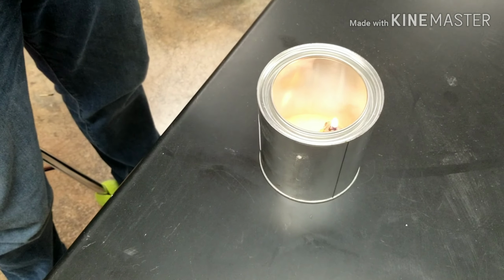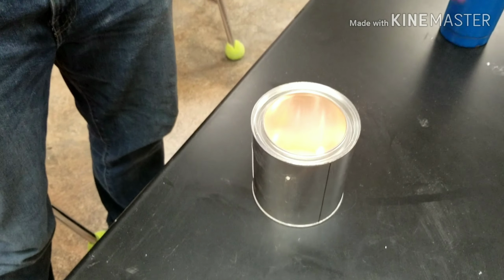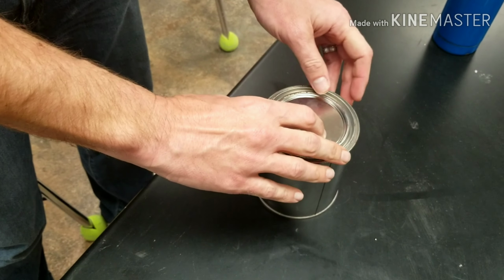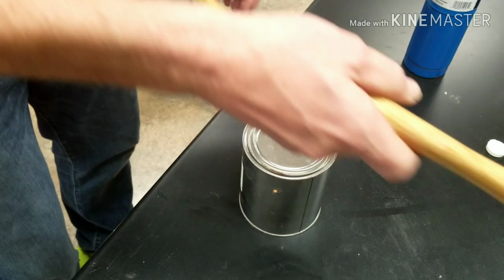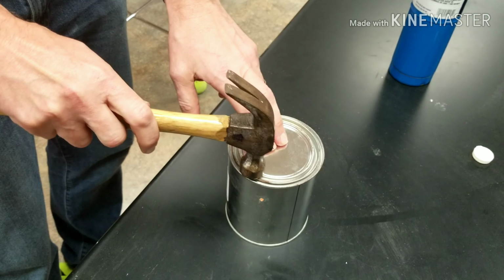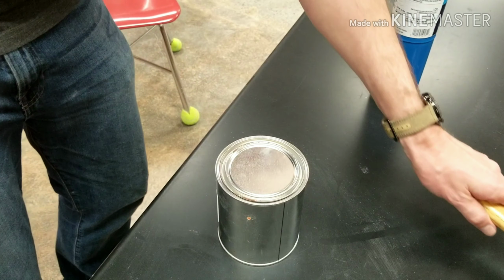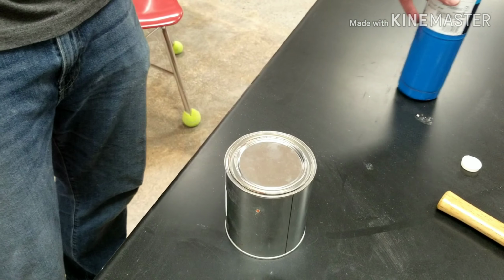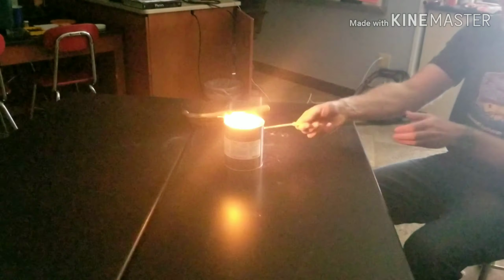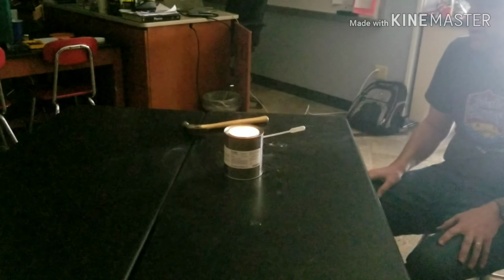Okay, the candle is lit. I will then take the lid and hammer it on just a little bit. All right, now we're ready for the explosion. And here's your reaction. Wow, now that's a lot of fire.